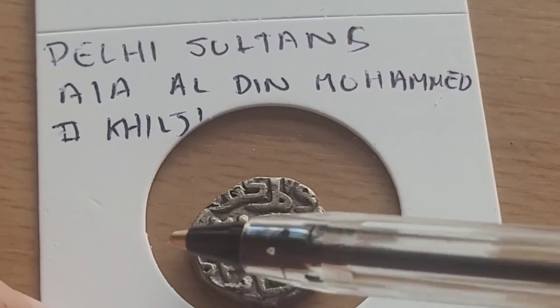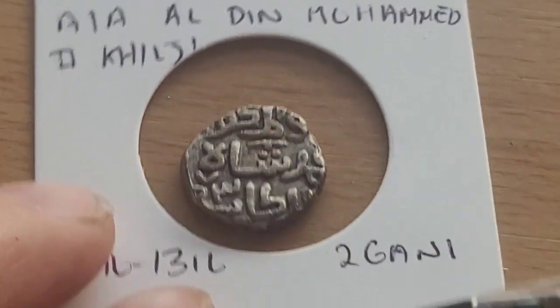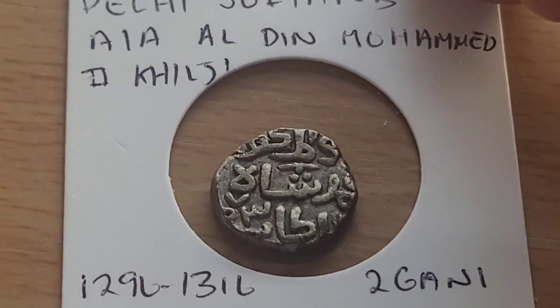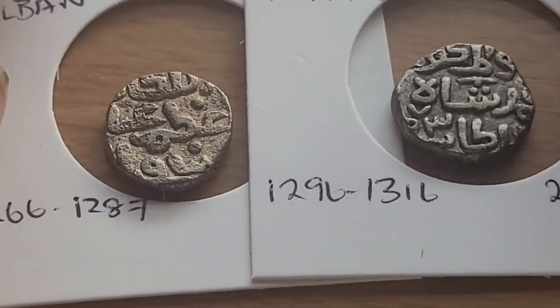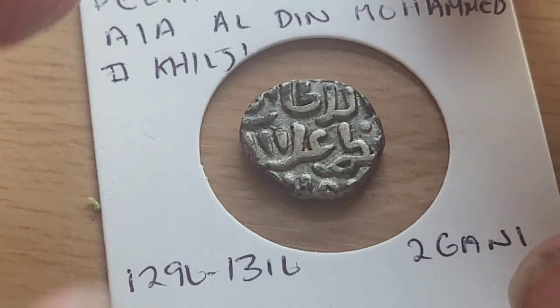Okay, next coin is, is that the right person? It's supposed to be Ala al-Din Muhammad, and this is also 2 ghani, 1296 to 1316. So obviously there is a gap in between these two guys. And this one just has an inscription, which looks actually quite nice. So I'm not going to talk about the inscription here.